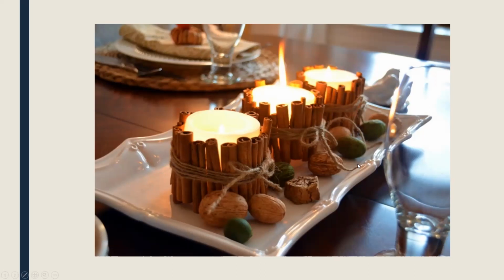It's beautiful, isn't it? And the scent that comes when you light the candle is very peculiar, because you can feel the smell of cinnamon in the air, okay? So this is what they are trying to make on the previous slide, in the explanation. So they are creating candle holders using cinnamon sticks, okay?